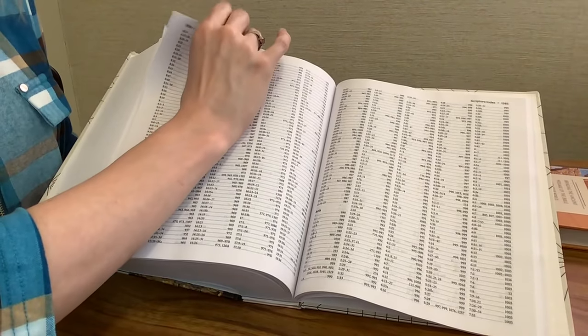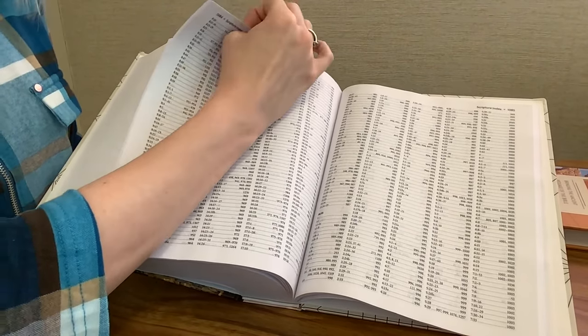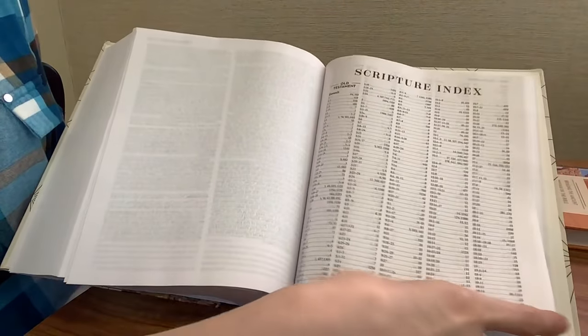All right, and then at the end, we are going to get, maybe if I ever get there, a scripture index.